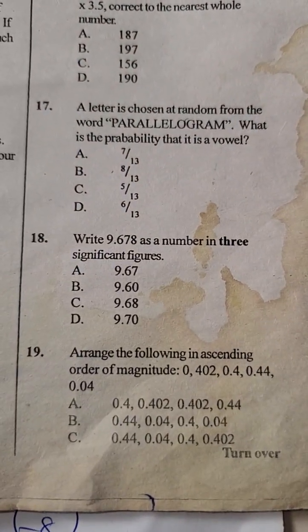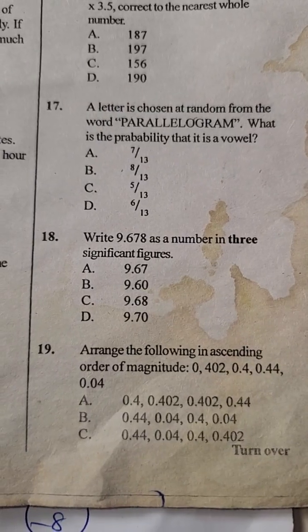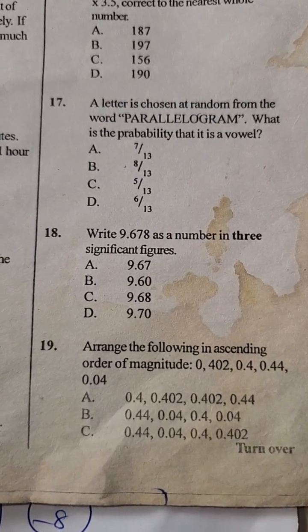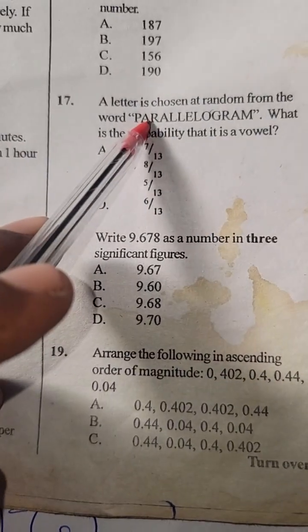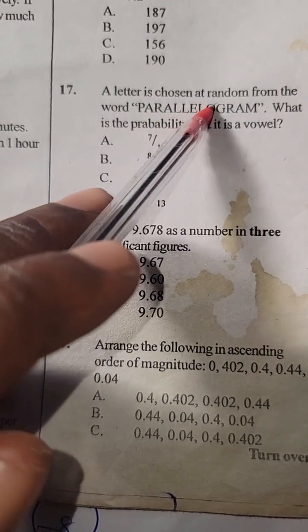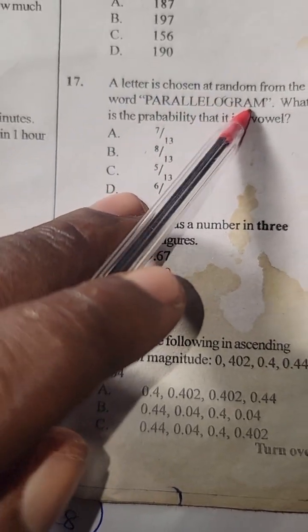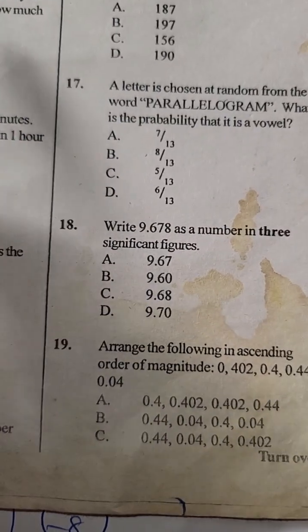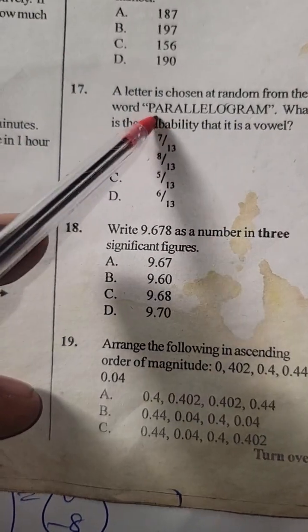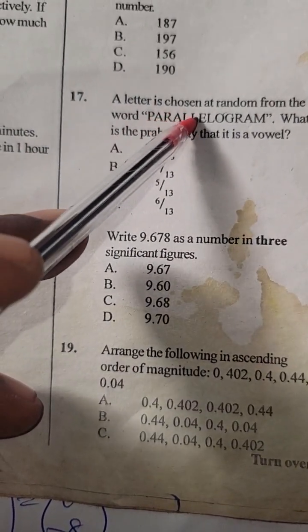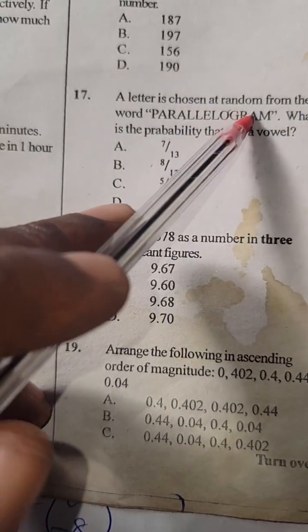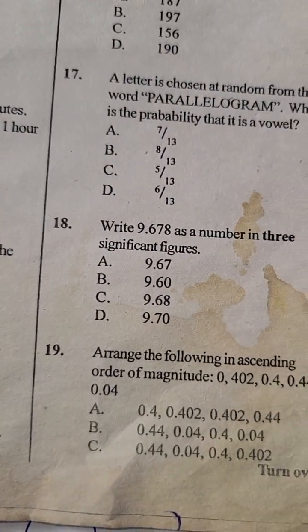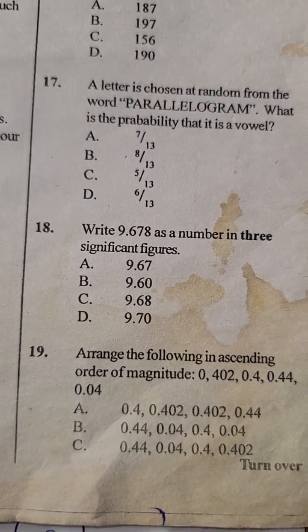17. A letter is chosen at random from the word parallelogram. What's the probability that it's a vowel? So the vowels here are E, that's 2, 3, 4, and 5. The only answer that has 5 here is C. So obviously it is C. But let's count over total 1, 2, 3, 4, 5, 6, 7, 8, 9, 10, 11, 12, 13. So out of 13, 5 out of 13 is the answer.